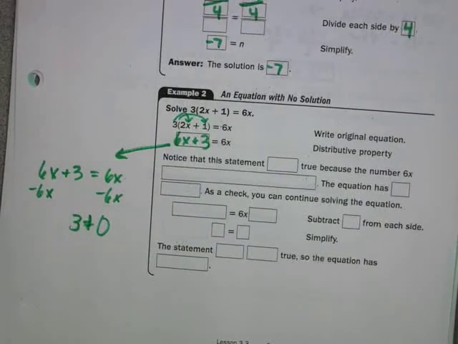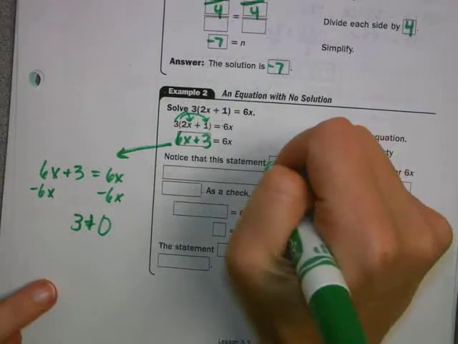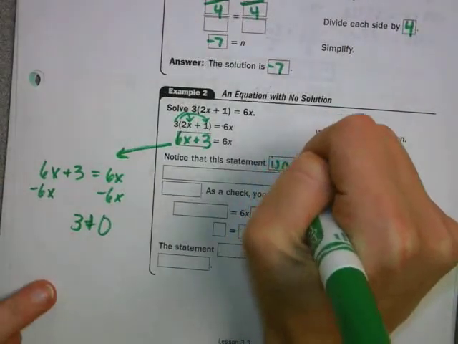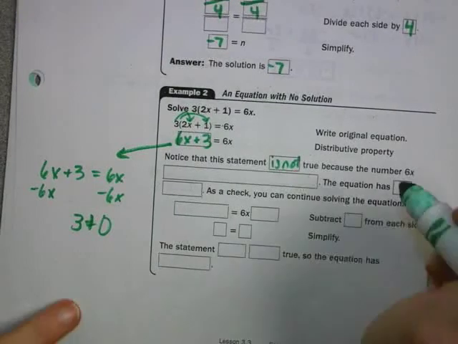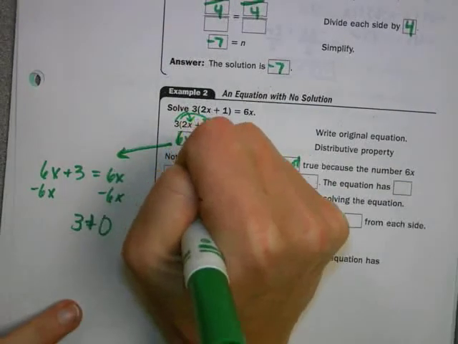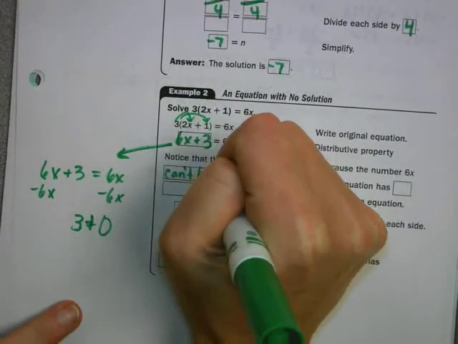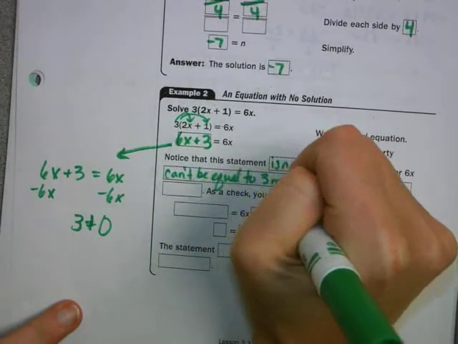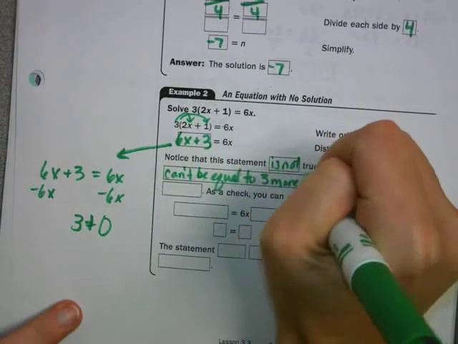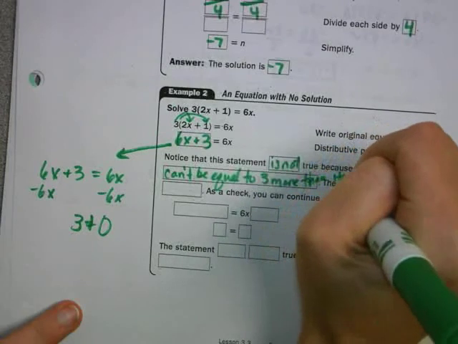Since the statement is not true, the reason why is because 6x can't be equal to 3 more than itself. I can't write with these markers, very teeny.